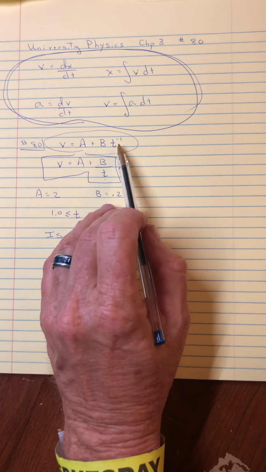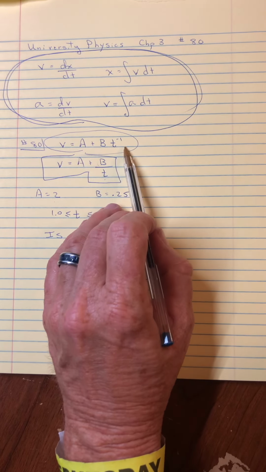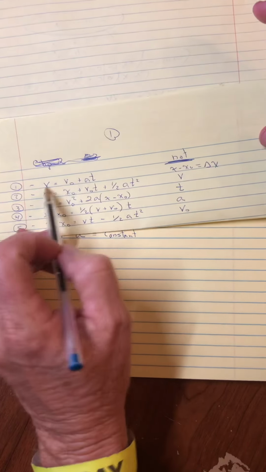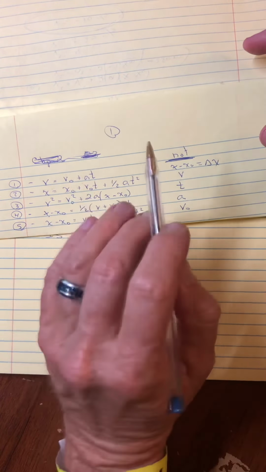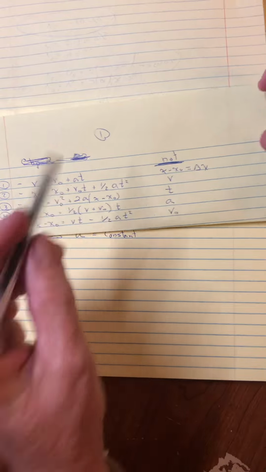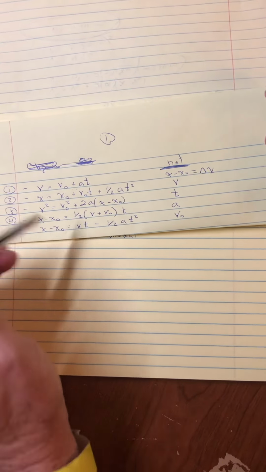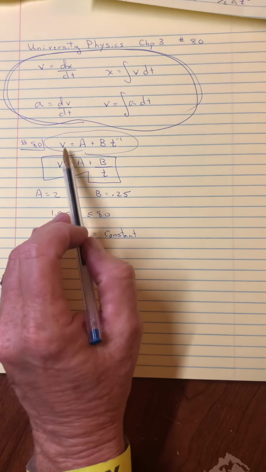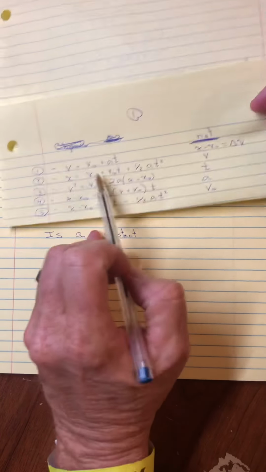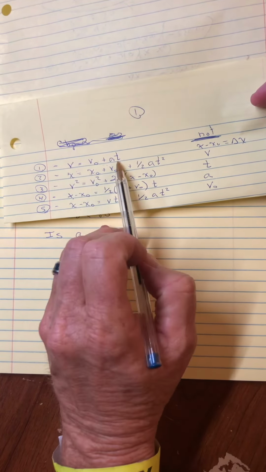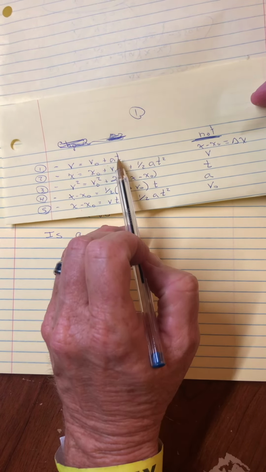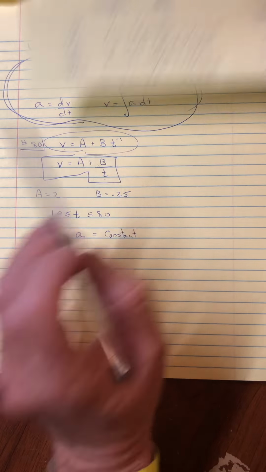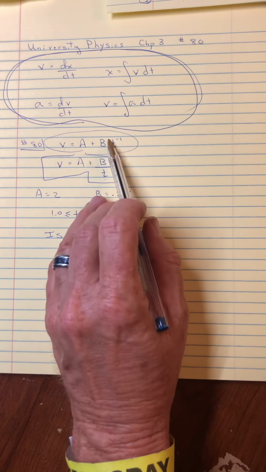We have time raised to a power of -1. Basically, if it is not this equation for velocity, it would not be constant acceleration. I mean, this is the set of equations we get when you have constant acceleration. So if they were to give you a formula that looks anything different than this, and what we'd call a straight line, linear, and this is not a straight line. This is not linear. This is not raised to a power of 1. This is raised to a power of -1.